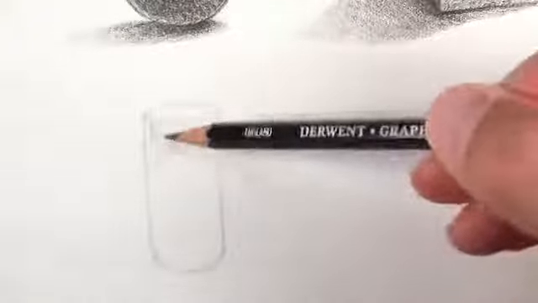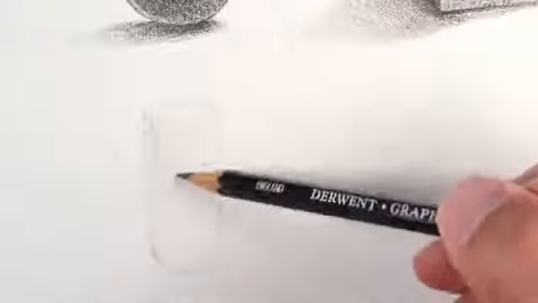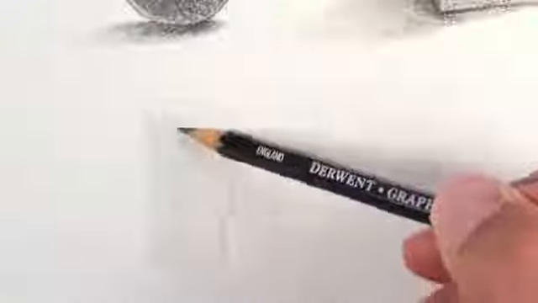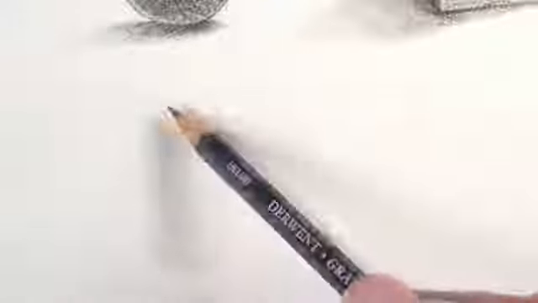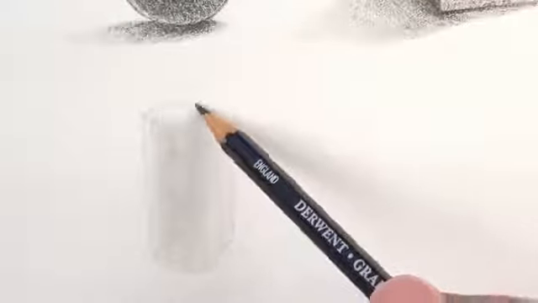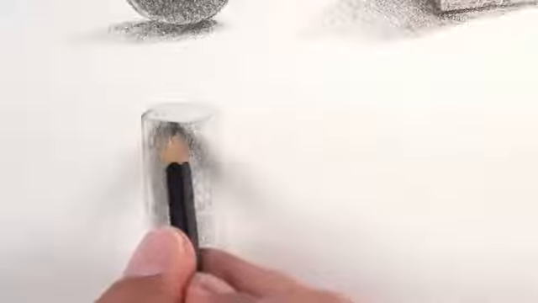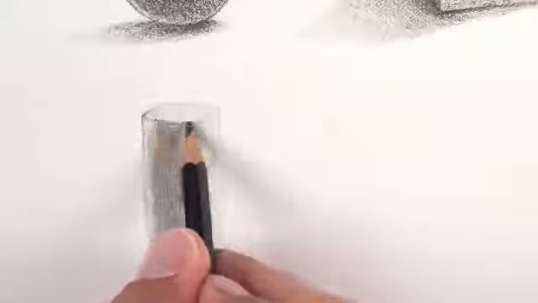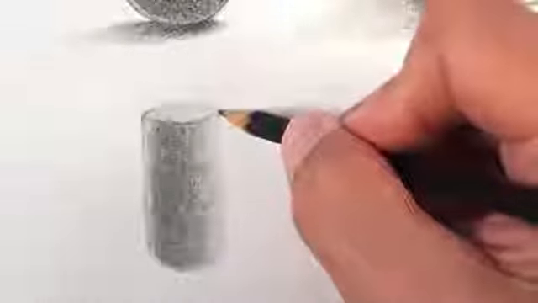Now, since the cylinder is rounded, we will have a bit of reflected highlight on the far left. Of course, this area of reflected highlight is not very strong, but it still should be present. This means that our area of core shadow will actually be closer to the center portion of the cylinder, although still predominantly on the left side of the cylinder. Once we've got our H applications in place, we'll go back with the softer graphite and again start to darken the values.